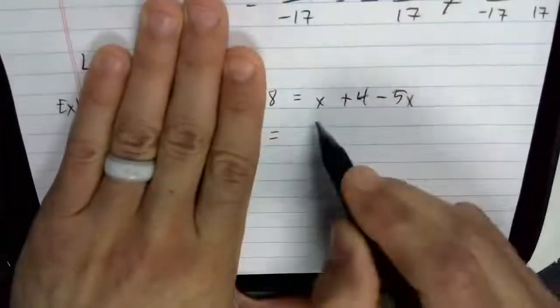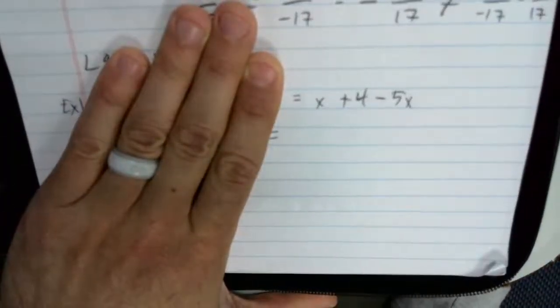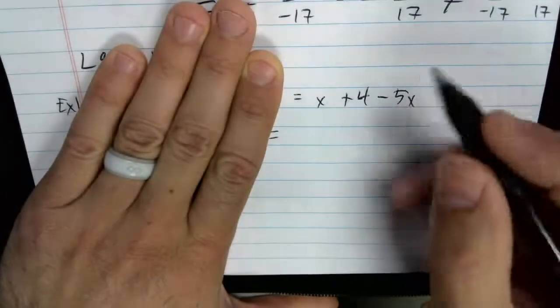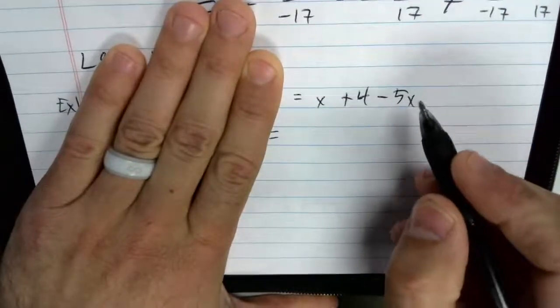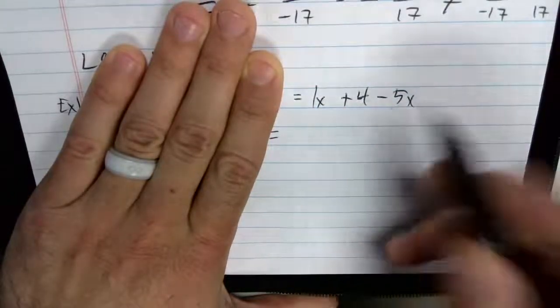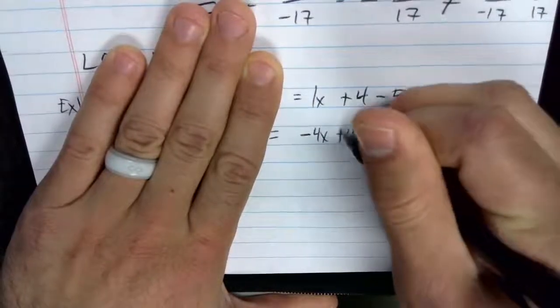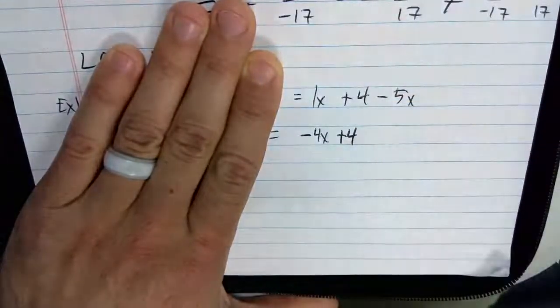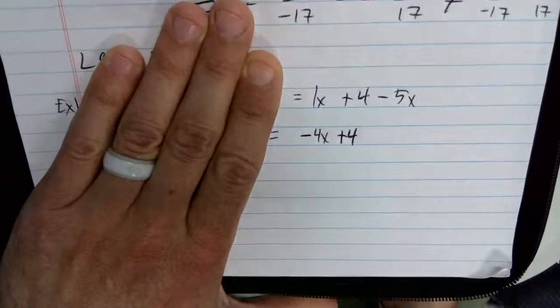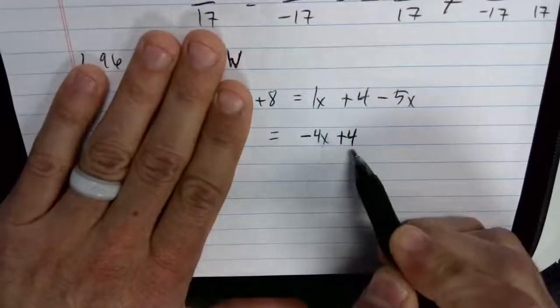Okay, now I want to work this side. X plus 4 minus 5x. Okay, 6x plus 4? No. Negative 4x. 1 minus 5x would be a negative 4x, and then the plus 4 would just come down. It'd be x because you mix up the negative and positive. These are not like terms, so these can't be combined.